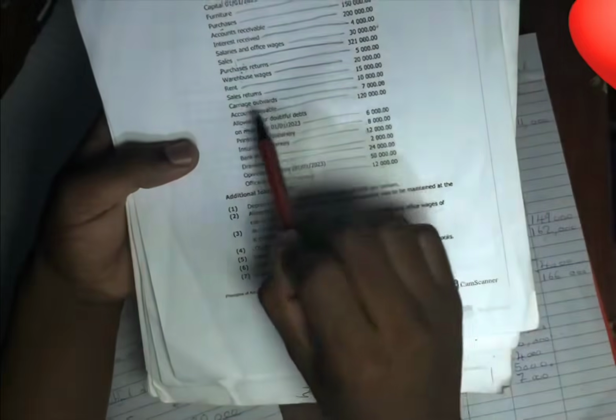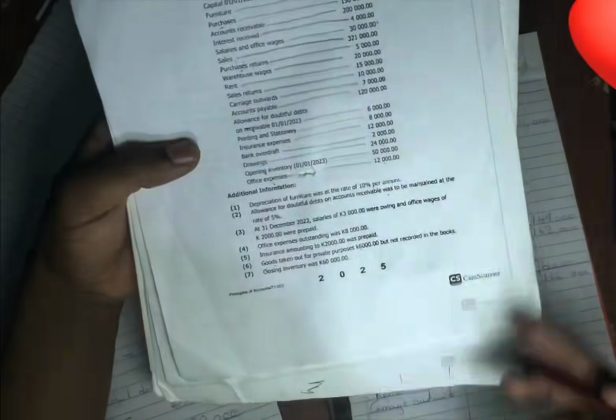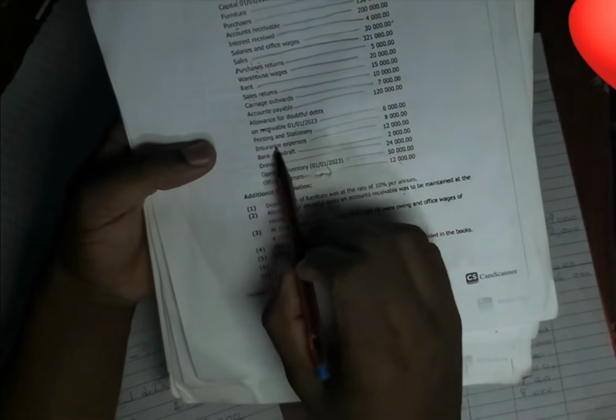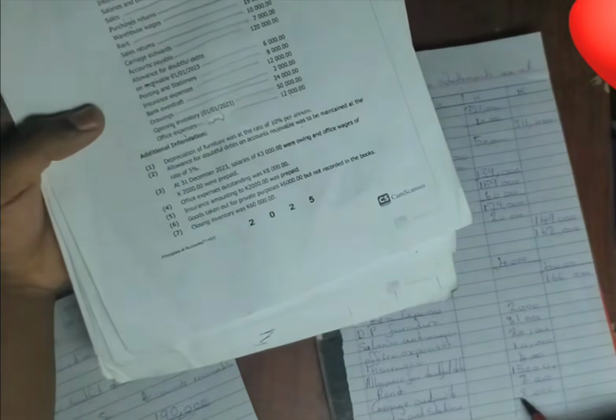We check for anything else. There's accounts payable, allowance for doubtful debts. Then we've got printing and stationery. Those are expenses, which is going at 8,000. We check again. We have insurance expenses, we've dealt with it. Bank overdraft, no. Okay, seems like that's everything, all our expenses.